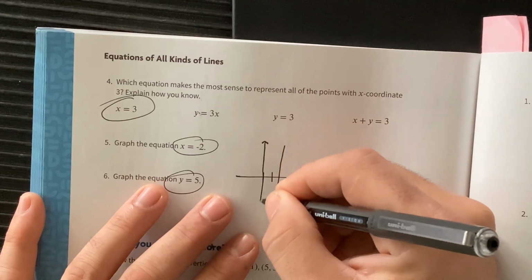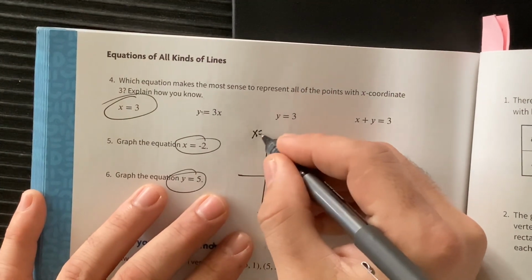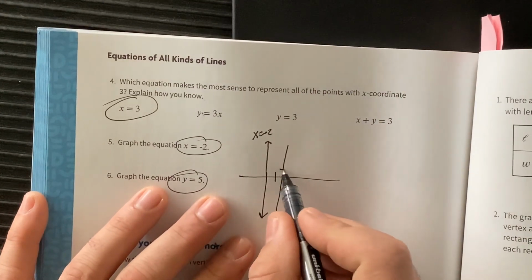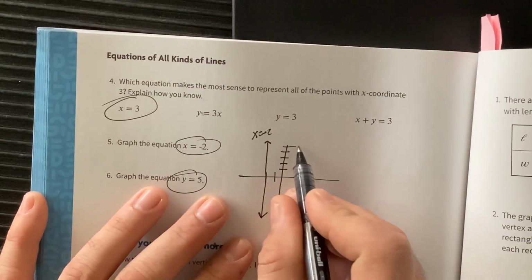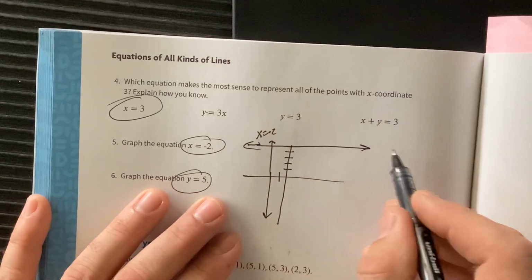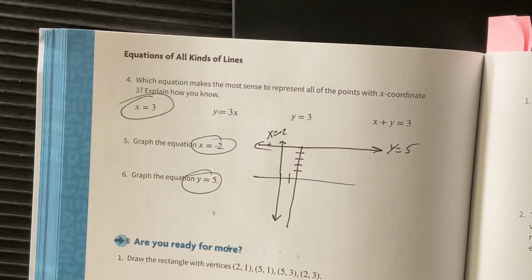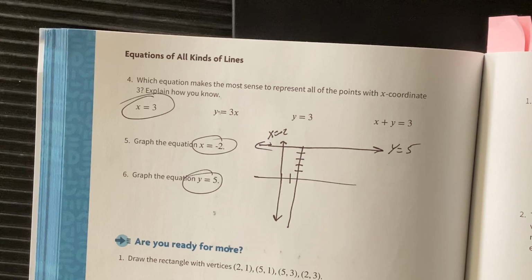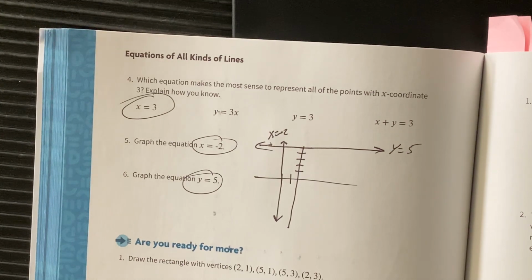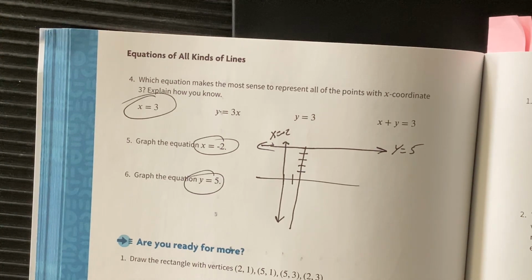Vertical, at x equals -2. Y equals, horizontal line, and it's at 5. Those are your two lines. Always going to be the case. Now, if you start throwing an x in there, of course, then you're going to add slope. But if it's y equals, horizontal, x equals, vertical, if it's just a number.